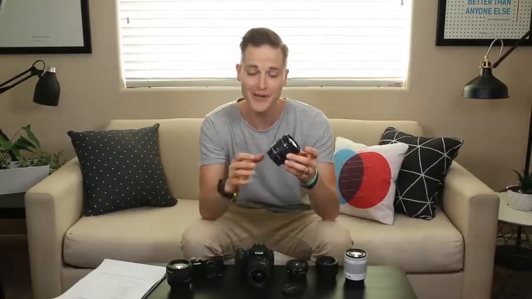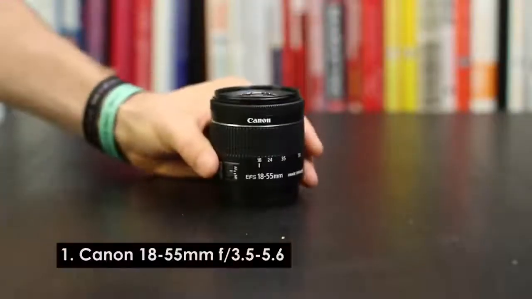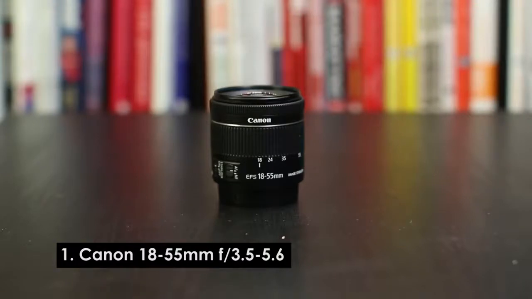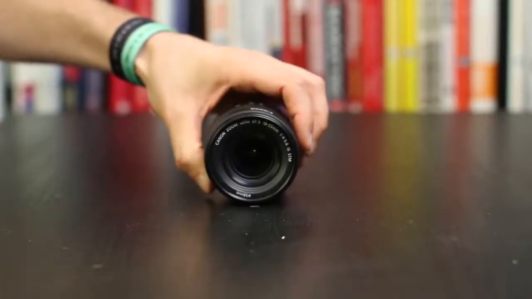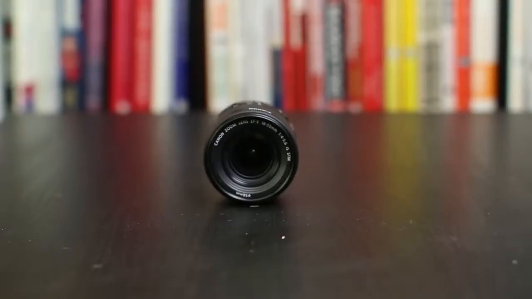Okay, the first lens that we're gonna check out is the Canon 18-55 kit lens. So this is the lens that you're gonna get included with most DSLRs and even other brands that you would buy. This is a pretty standard focal range. So let's throw it on the camera so you can actually see what it looks like at the different focal lengths.